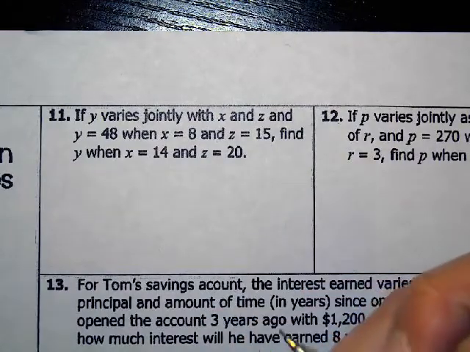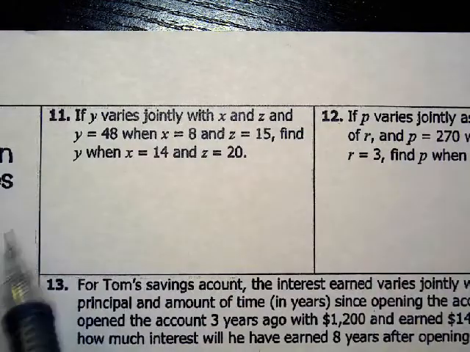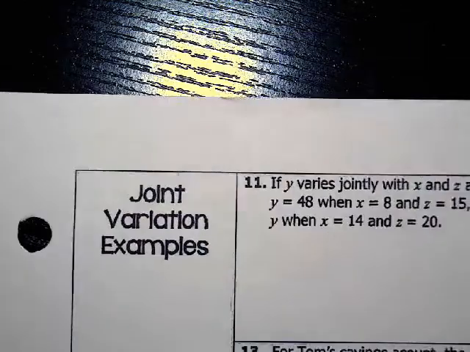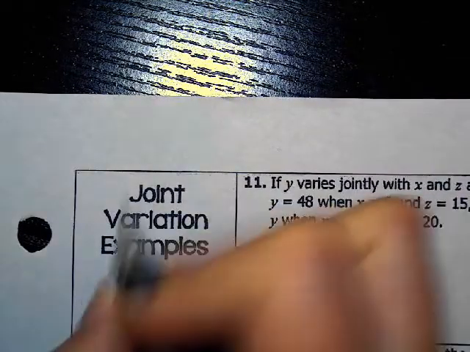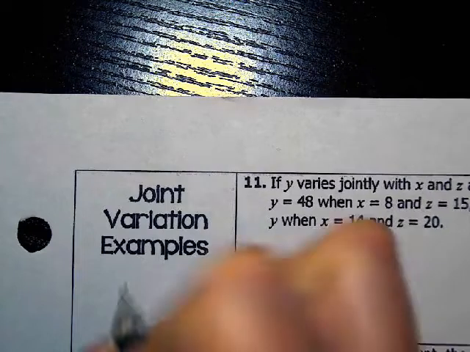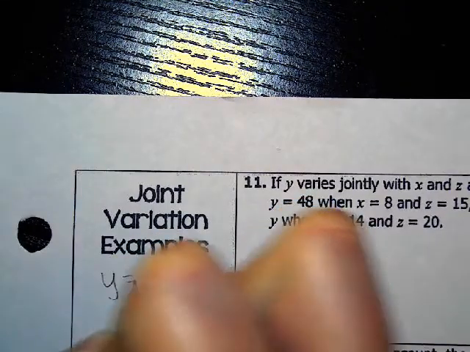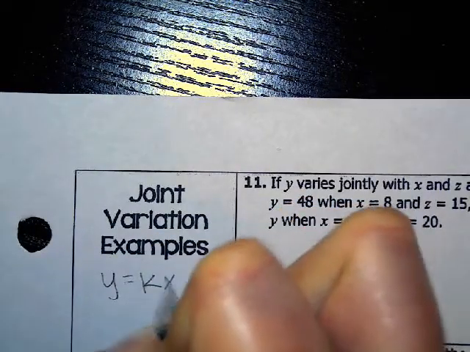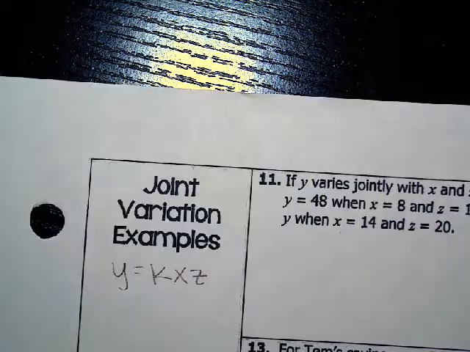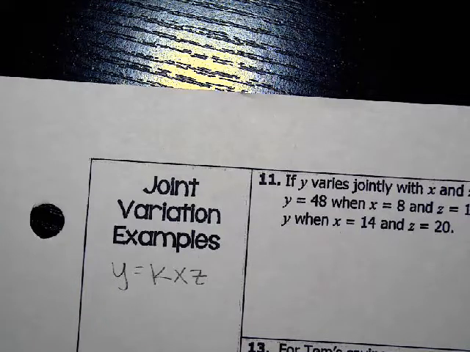So for joint variation, just a reminder that joint variation, the most simple case, is going to be y equals k times x times z, although that could be different depending on the context of the problem they give us. So we're going to read the problem and then change it depending.